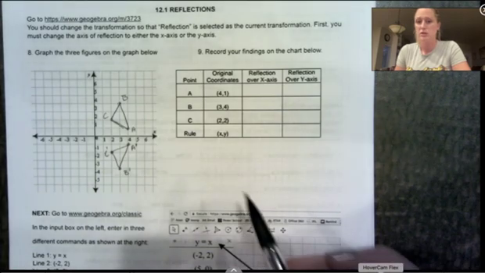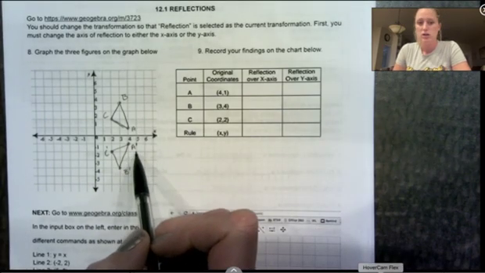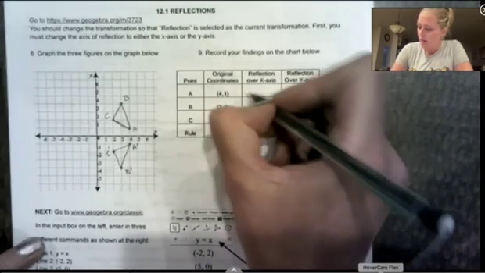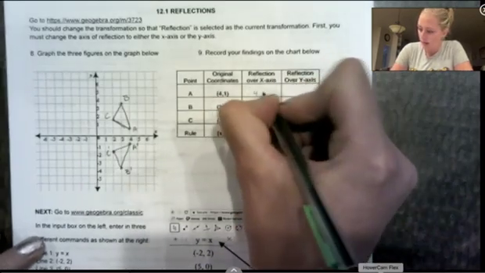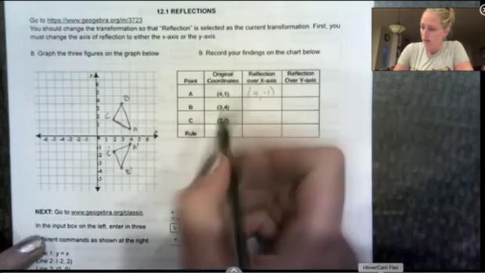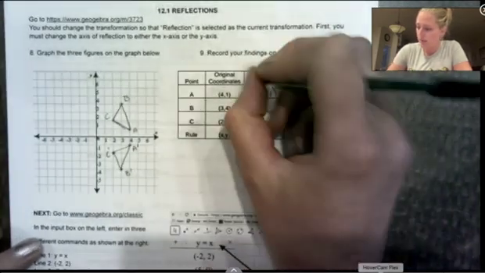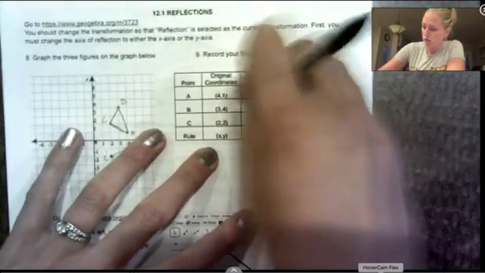Okay, so here's what they want us to write. Where are my new coordinates? Okay, so after that reflection, A is at 4, negative 1. B is now at, oh, I'm going to actually, you guys, I'm going to do this.